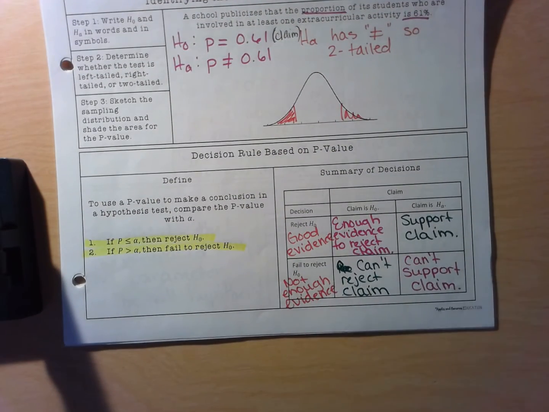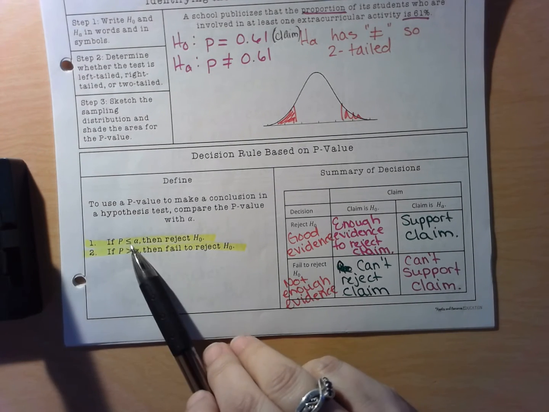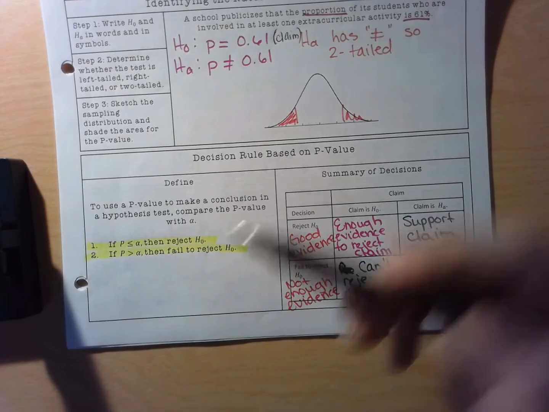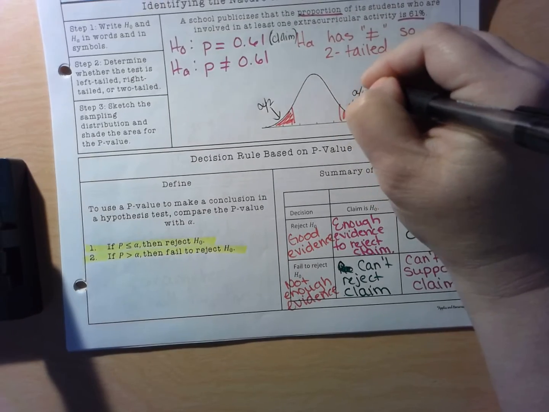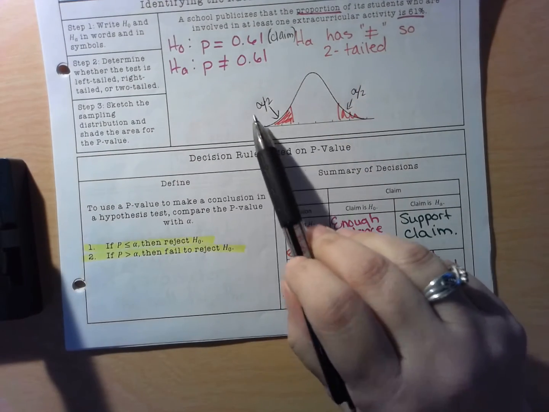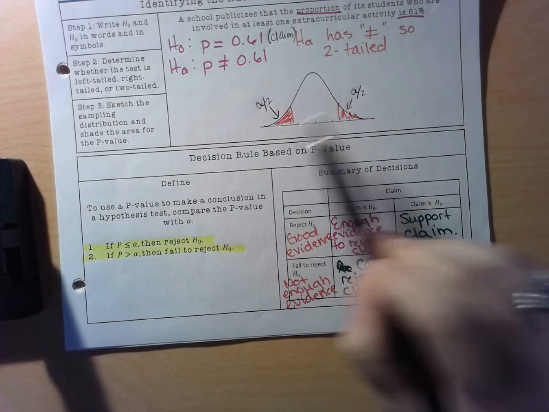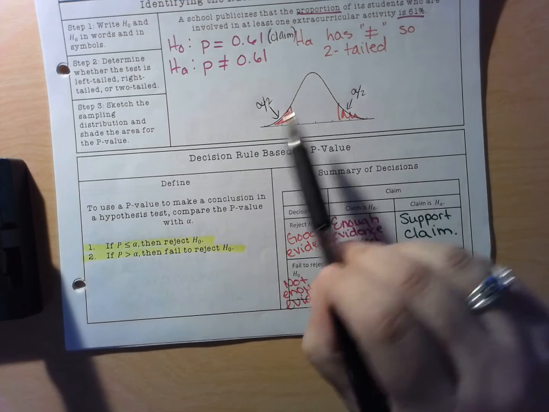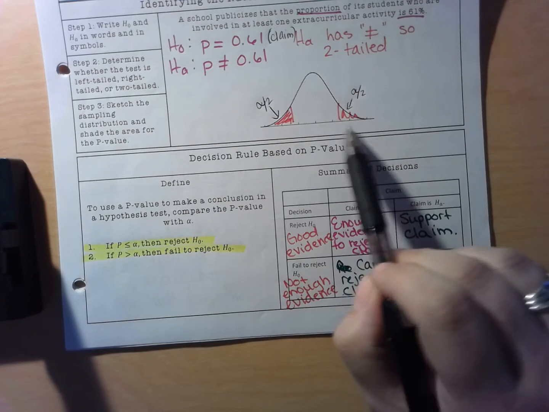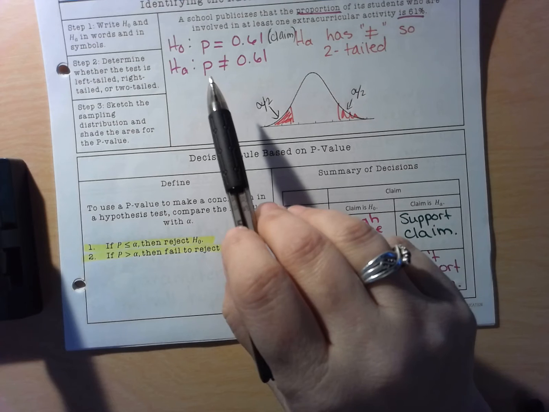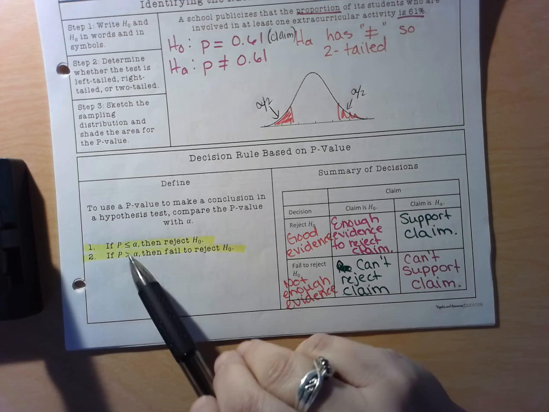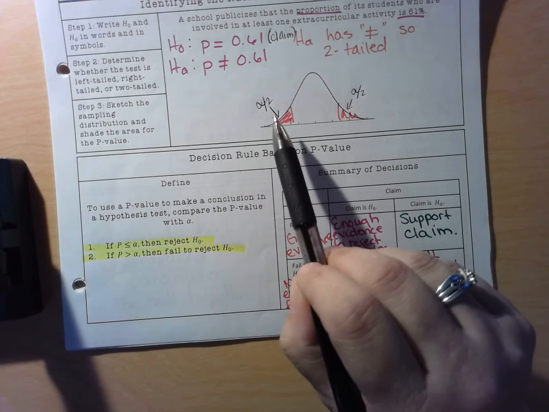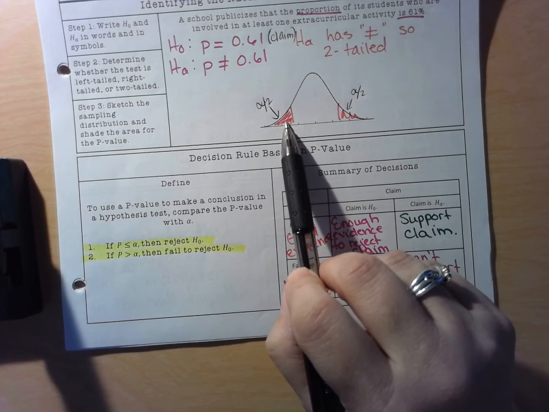Okay, so the rule for the p-value. If your p-value is less than or equal to the alpha, in this case it's alpha divided by 2 because you have to take the total. But alpha is the total amount of shading. So if you know the total amount of area that's shaded, that represents the alternate hypothesis, then you would reject the H0 because the alpha represents the alternate hypothesis.